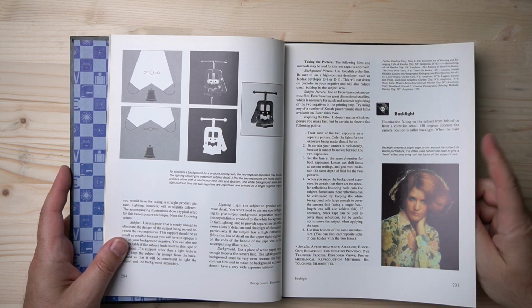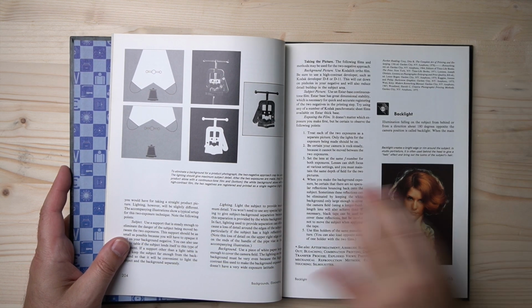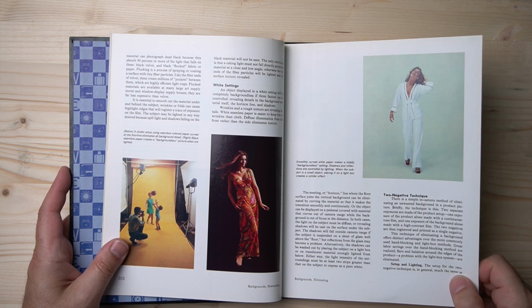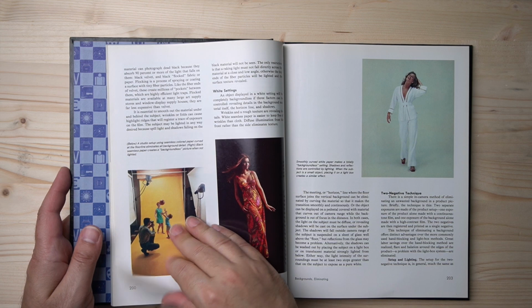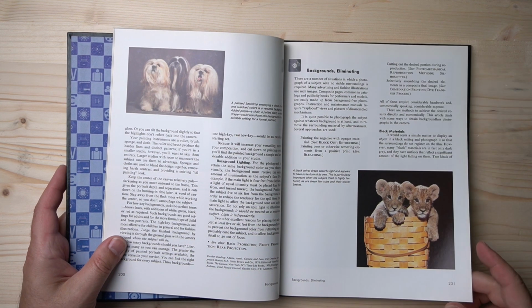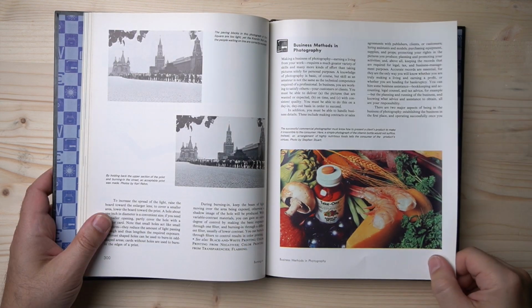Yeah, so we got some lighting techniques like backlight. How do we backlight? What is this here? Negative technique. Okay, so we definitely have some lighting here. Oh, backgrounds. How to eliminate a background.